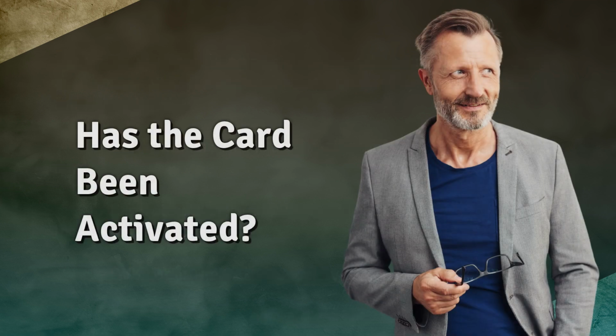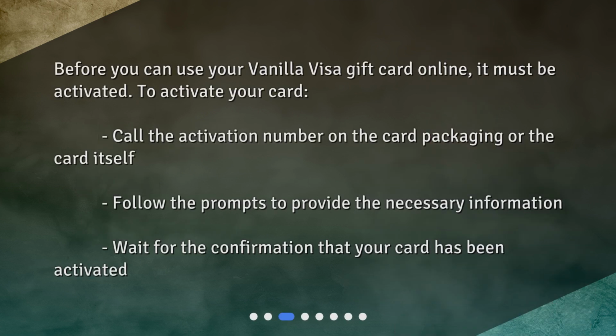Has the card been activated? Before you can use your Vanilla Visa gift card online, it must be activated. To activate your card, call the activation number on the card packaging or the card itself, follow the prompts to provide the necessary information, and wait for the confirmation that your card has been activated.